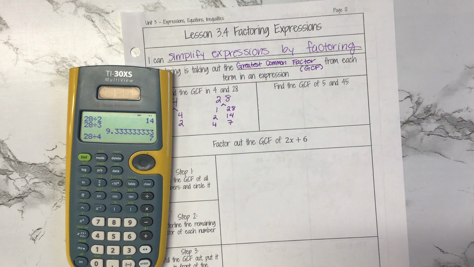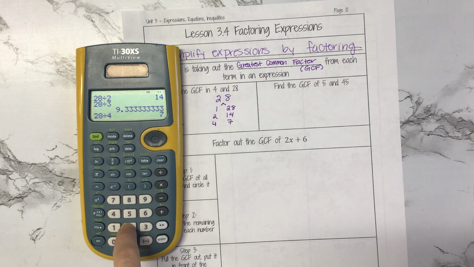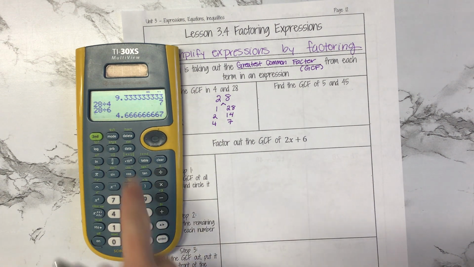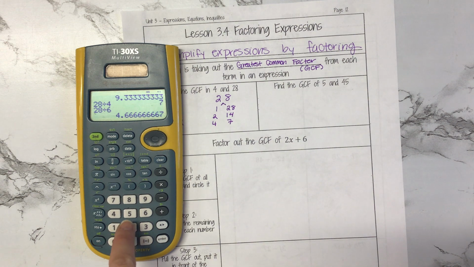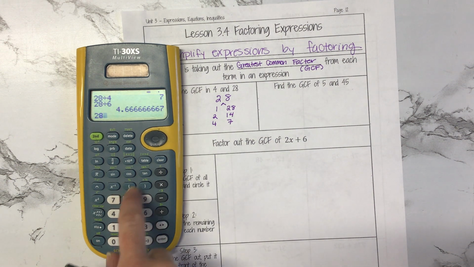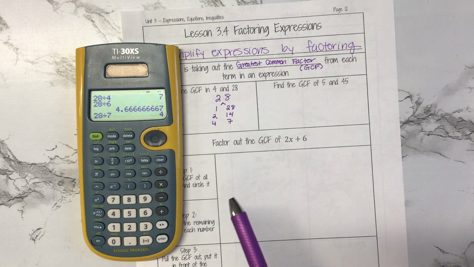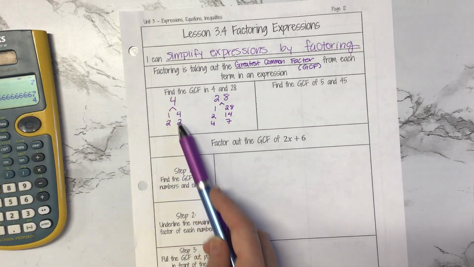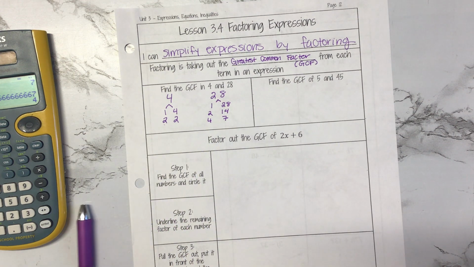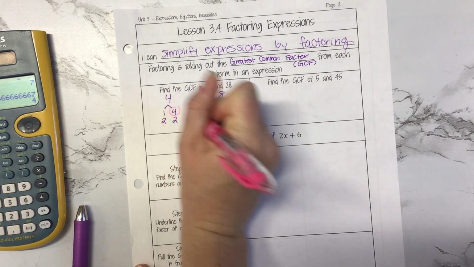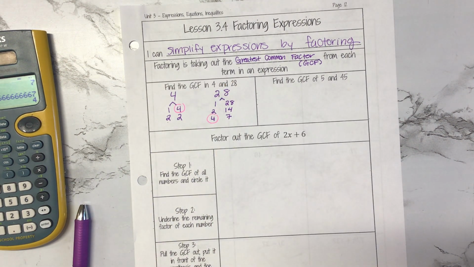Okay, I know it's not going to be 5 because it has to end in 5 or 0. Let's try 6. Oh, no, not evenly divisible by 6. Let's try 7. Okay, so 7 times 4, but we already have a combination of 4 and 7, or 7 and 4, so I'm done. So I look at my two lists, and I figure out what is the biggest number that both of them have. The biggest number that they both have is 4. So their greatest common factor is 4.